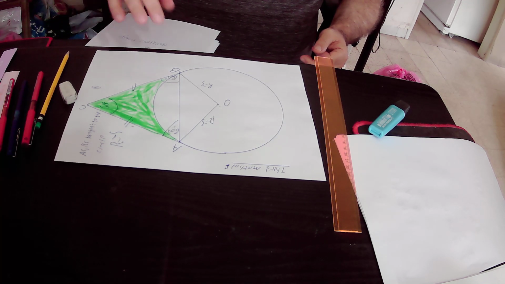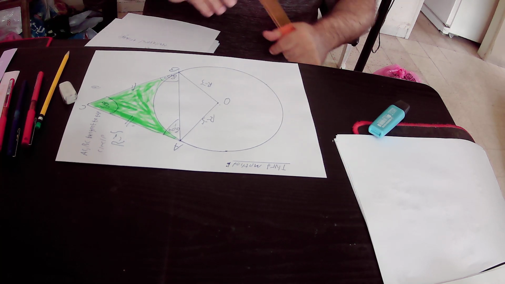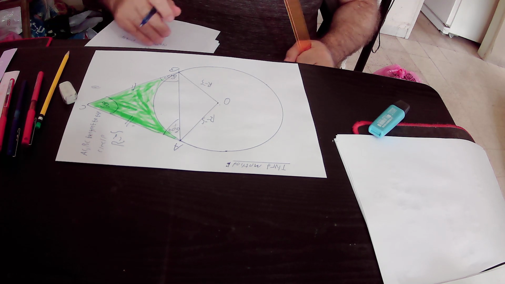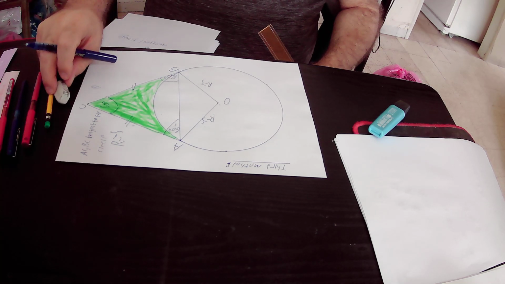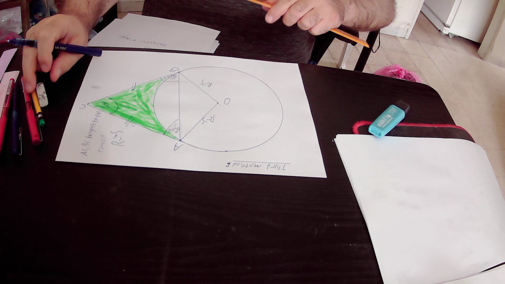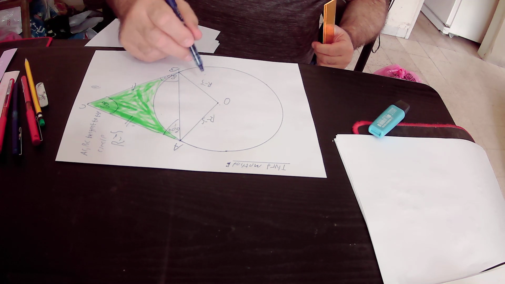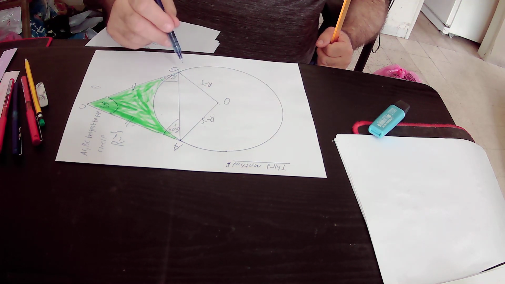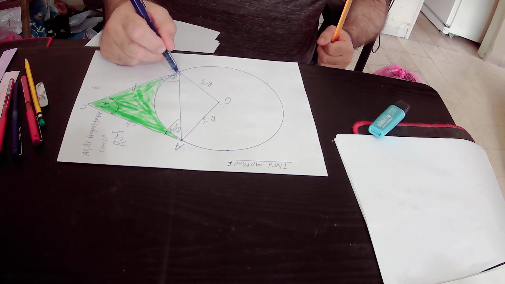We know that triangle ABC is an equilateral triangle. Then we will join together points C and O. And we also know that the radius creates 90 degrees with its tangent CB, so this angle is 90 degrees.